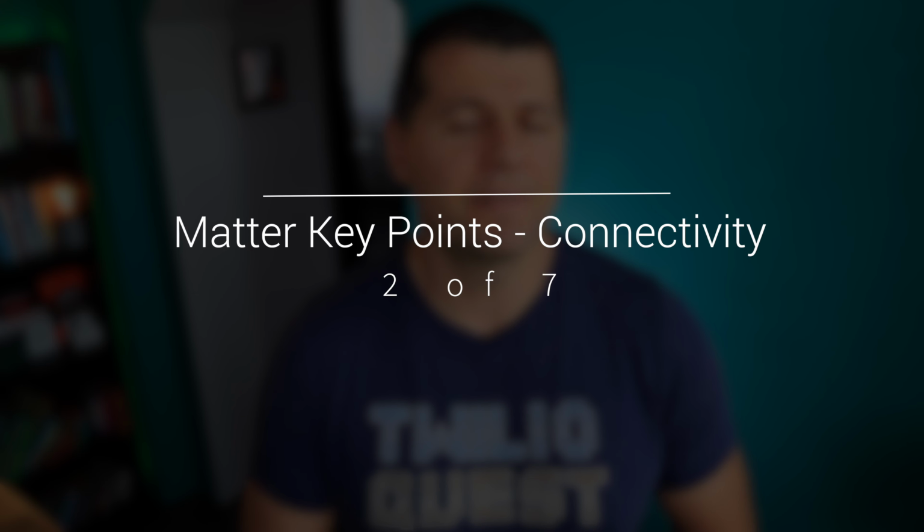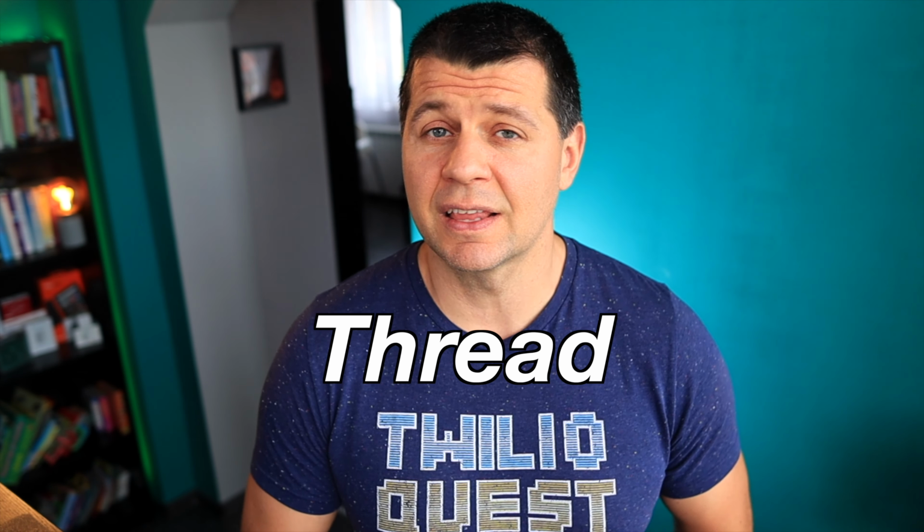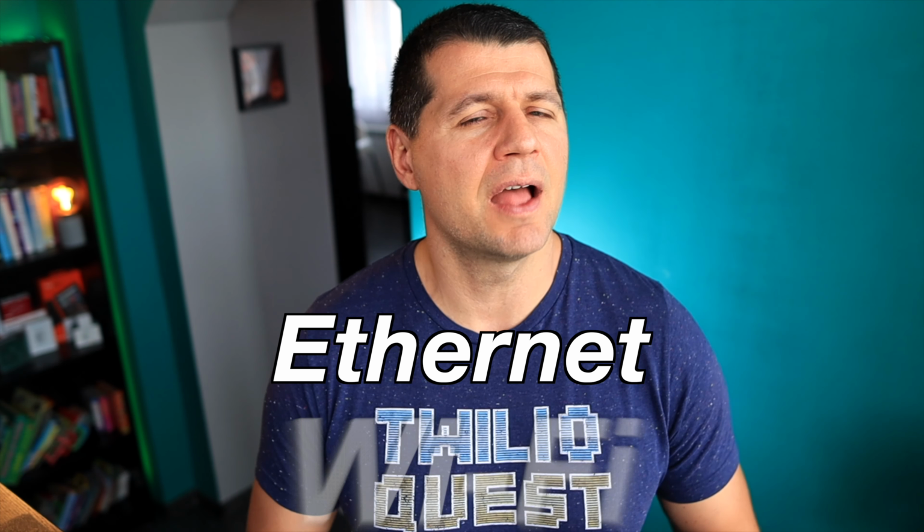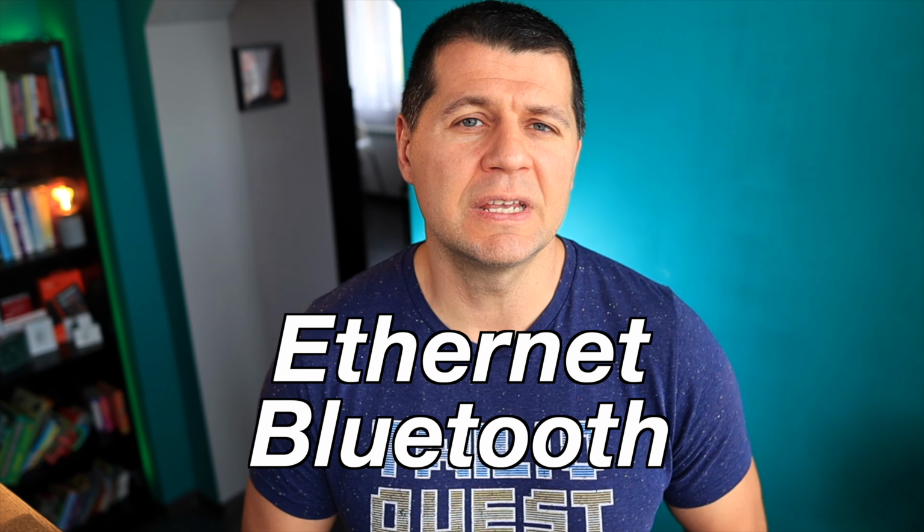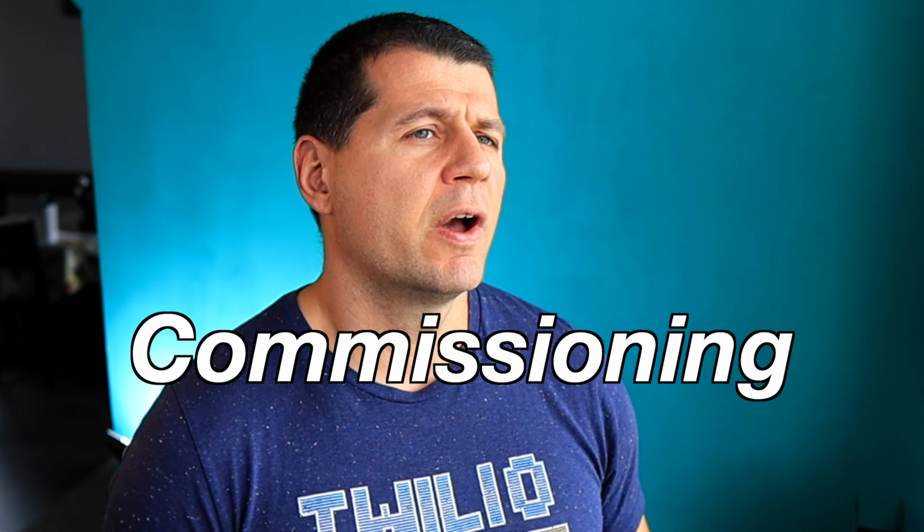Matter works with different types of connections like Thread, Wi-Fi, Ethernet, and Bluetooth, where Bluetooth is only used for pairing, also known as commissioning. You have probably heard about Ethernet, Wi-Fi and Bluetooth, but what about Thread? Thread is a low-power radio mesh networking technology, much like Zigbee for example.